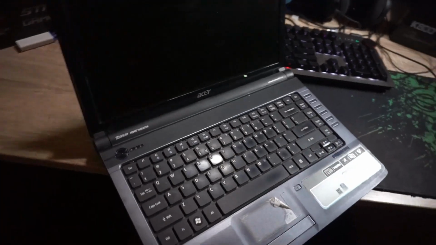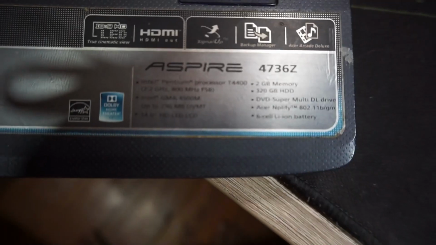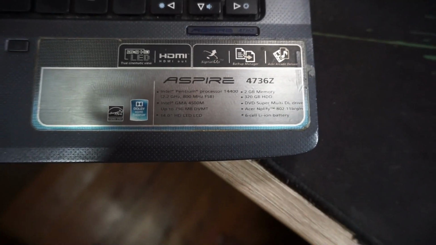Can current Windows 10 in the year 2020 be installed and run on a laptop from 11 years ago?